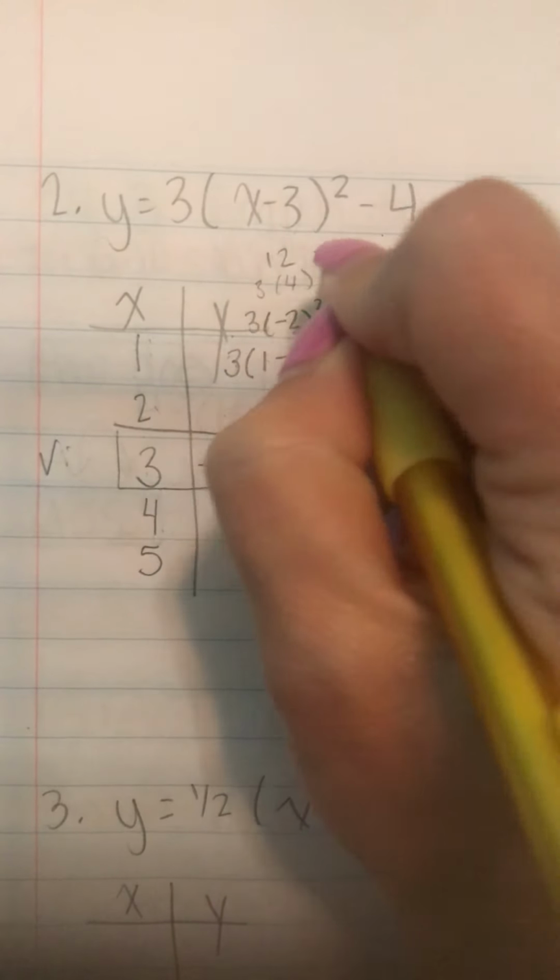Now let's do 2. Two minus 3 is negative 1. Hopefully you guys know what negative 1 squared is. That's 1. And then I do 3 times 1 minus 4, which is negative 1. So because 2 is negative 1, 4 is negative 1.